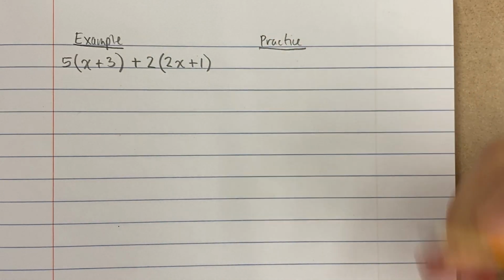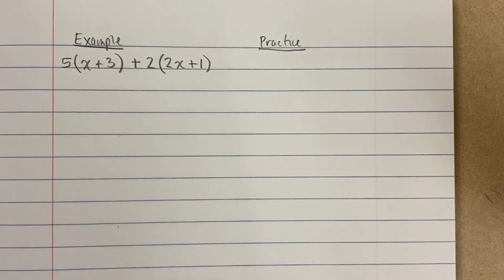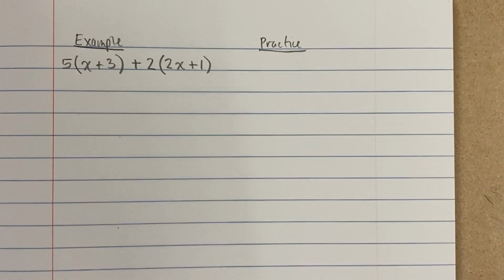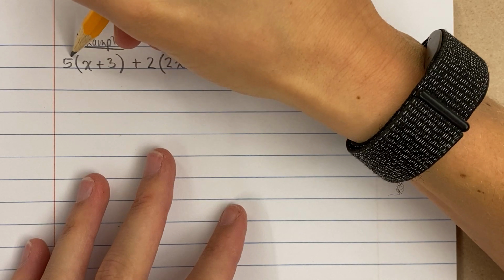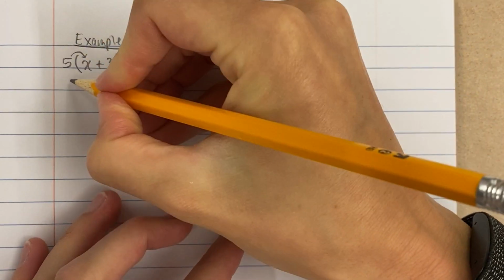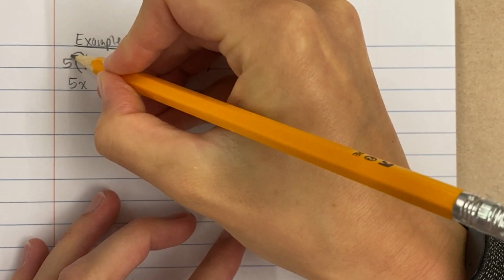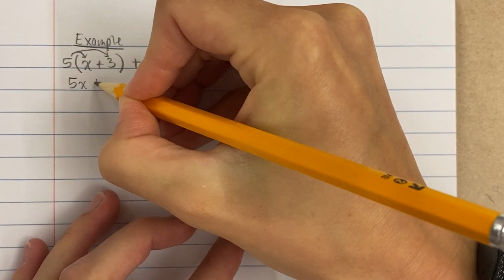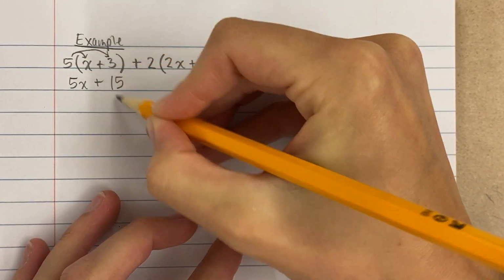Okay, so now look, this is longer. It's not harder. We're going to do the same thing we've been doing, but we just have to pay attention. We're going to simplify down so that we keep nice and organized. Okay, so 5 times x is 5x. 5 times 3 is 15. Okay, I use a distributive property.